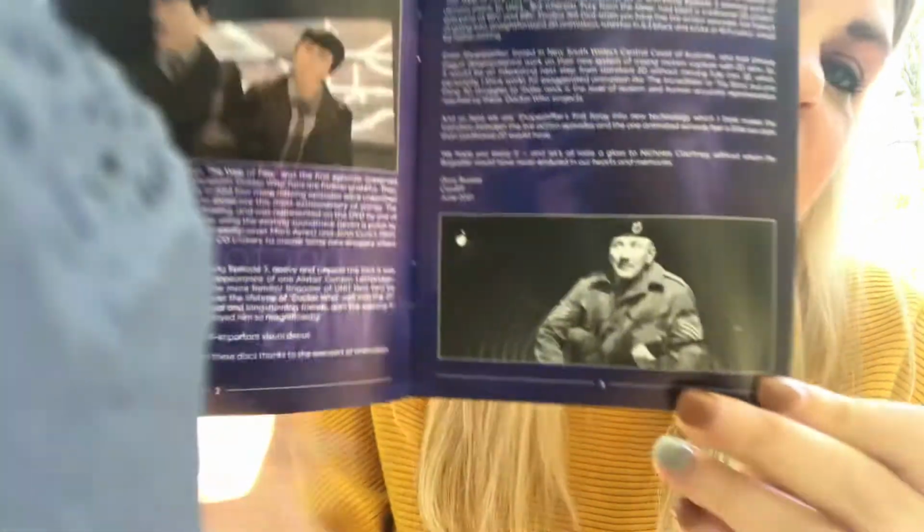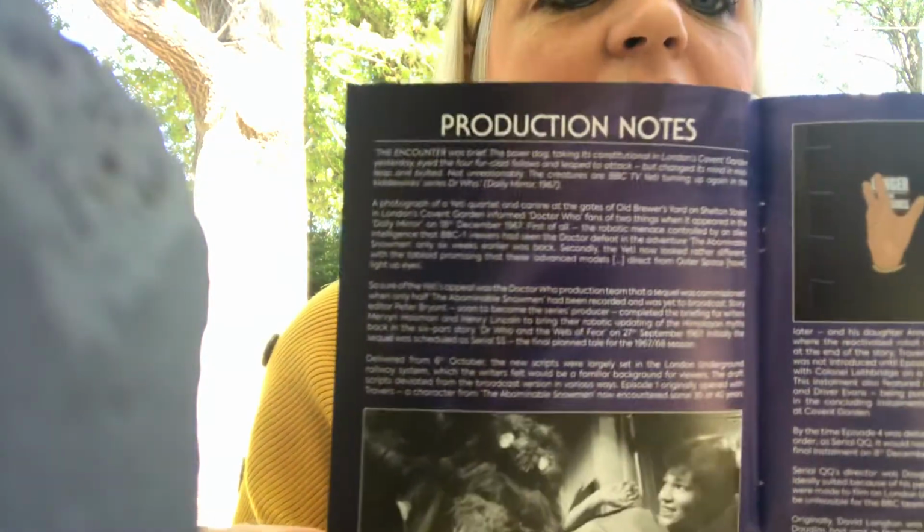The first one has a little introductory information. Sorry, I like to try to do this so that if you guys want to pause it and try to read through some of that, you're more than welcome. This is the guy who plays one of the unit soldiers who ends up getting possessed by the Great Intelligence. Production notes.